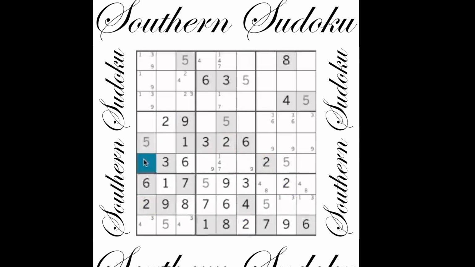Can that be? Cannot be a 1, 2, or 3. It can be a 4. Cannot be a 5 or a 6. It can be a 7 or an 8. I don't know that knowing that it's a 4, 7, or 8 is helpful. So I need a 4, 7, 8, and these as well.